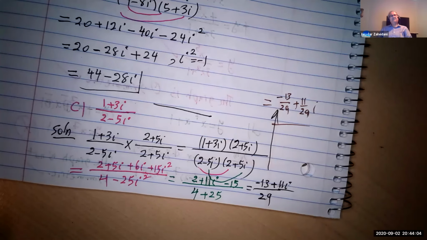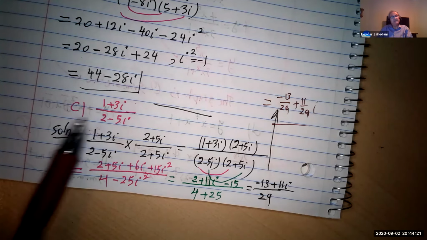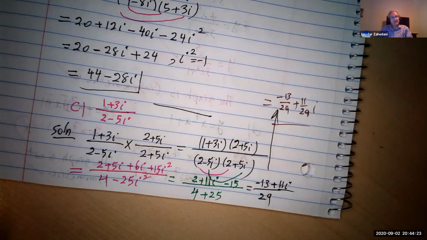The final answer must be given in standard form, so you have to break it to get these numbers. Division takes a little bit more time because you have to multiply the top and the bottom by the conjugate of the denominator.